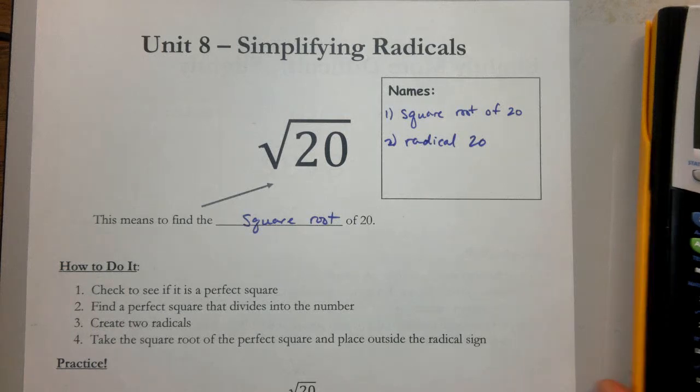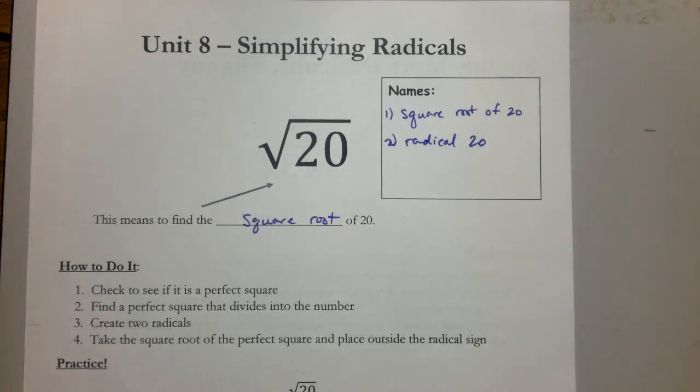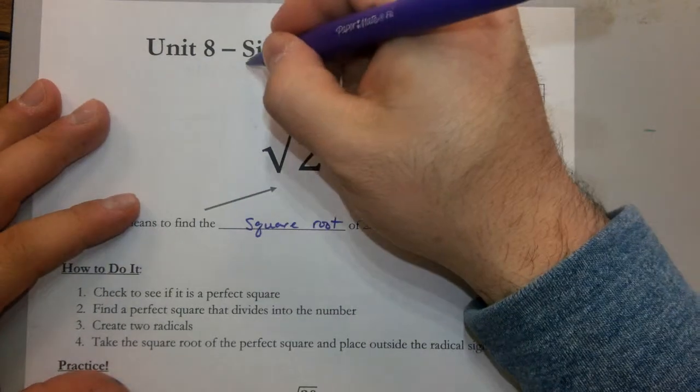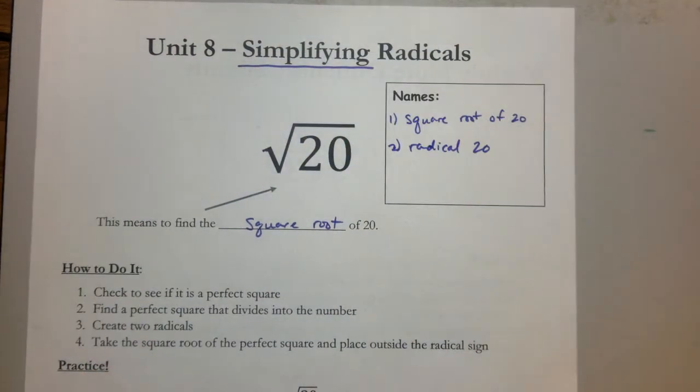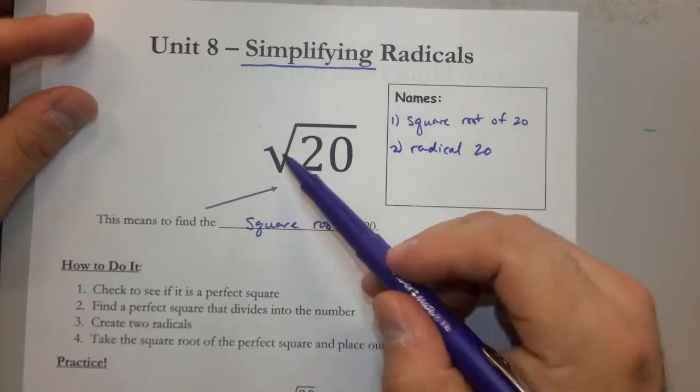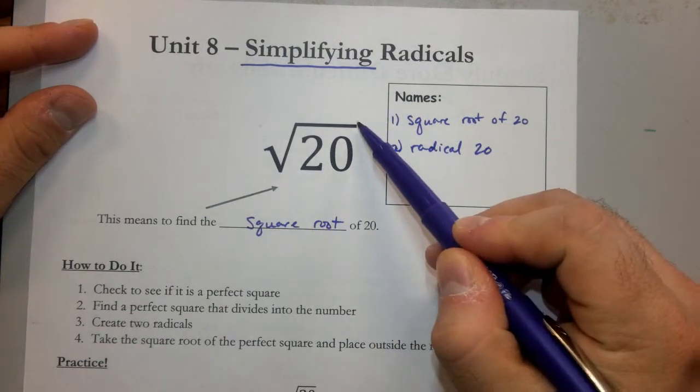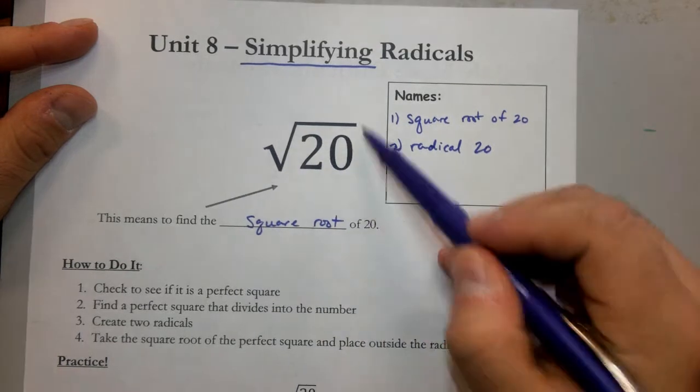Okay, so we're going to talk about simplifying radicals. That's our next topic. And the key word here is probably the word simplify, because you've seen that word a lot of times before, and maybe the first time you were introduced to it was during fractions. So this is going to take a similar meaning, except now we're going to be talking about radical signs and square roots.